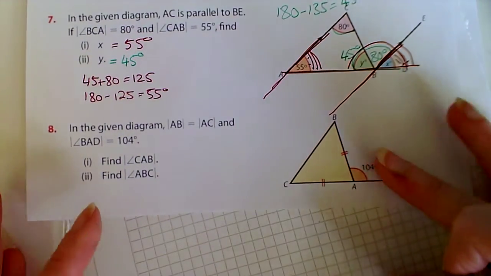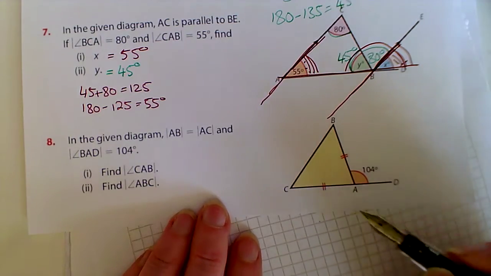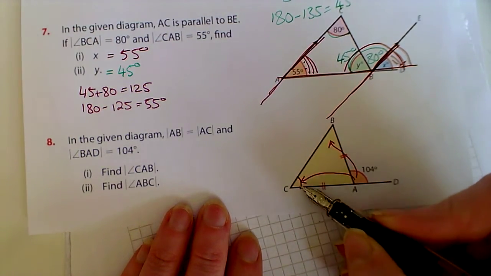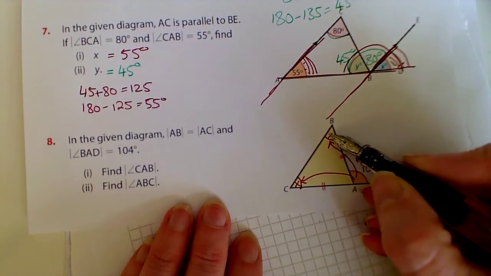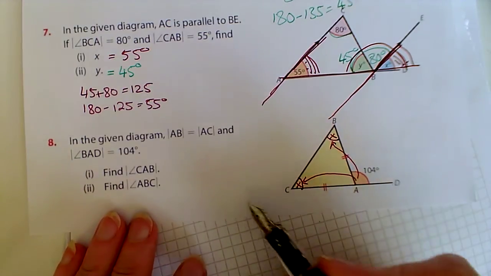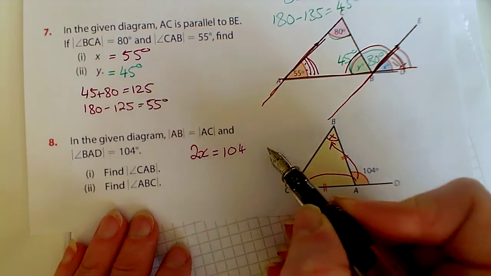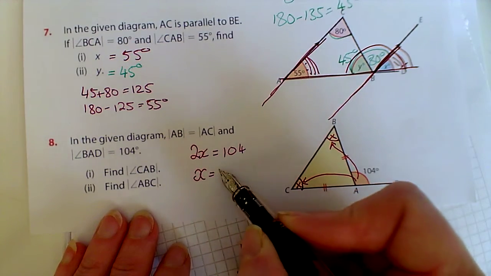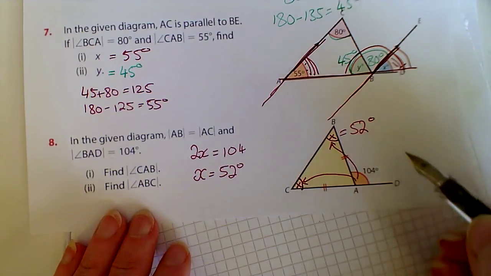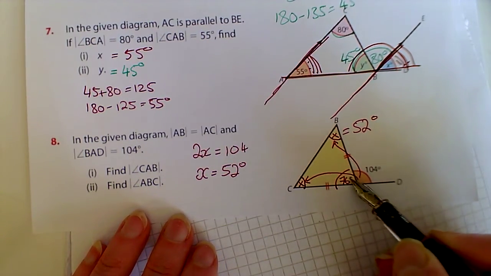Now, the final question that you had for homework. We have another isosceles triangle, and we know that the external one here will be equal to those 2 base angles. So x plus x is 104. X is equal to 52 degrees. And then this adds up to 180, so that's 76 degrees.